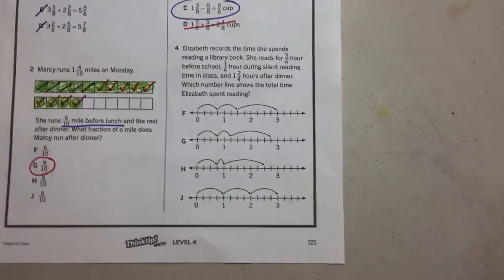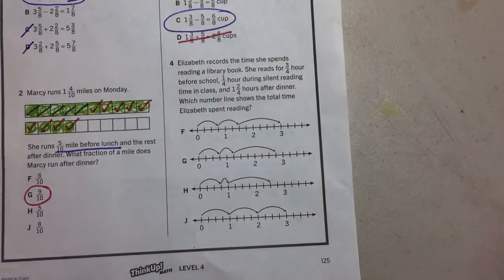All right, here we go, and last one. Elizabeth records the time she spends reading a library book. She reads 3/4 of an hour before school, 1/4 of an hour during silent reading time in class, and 1 2/4 of an hour after dinner. Which number line shows the total time Elizabeth spent reading?